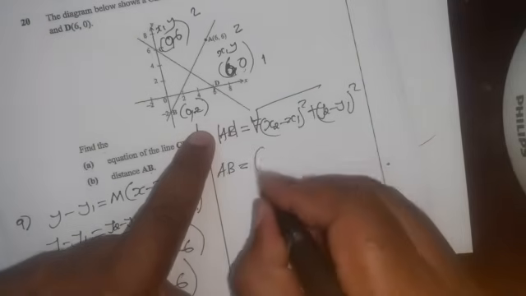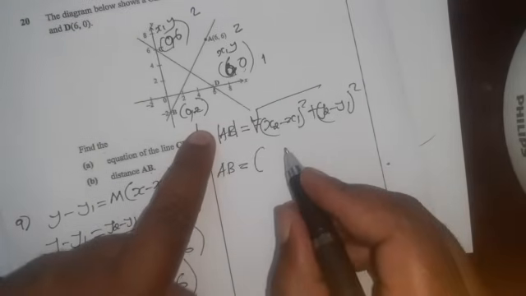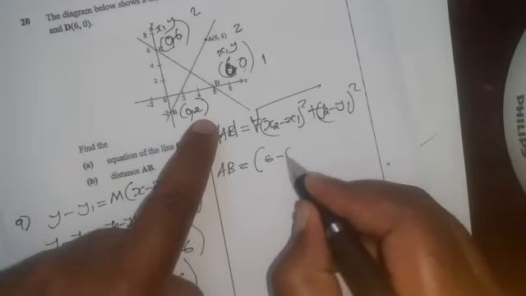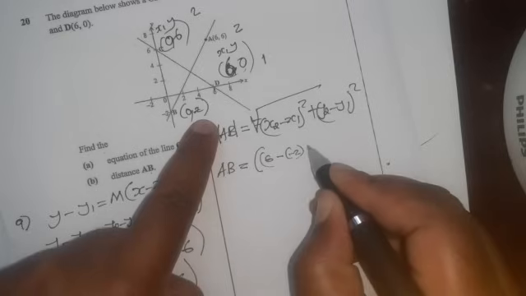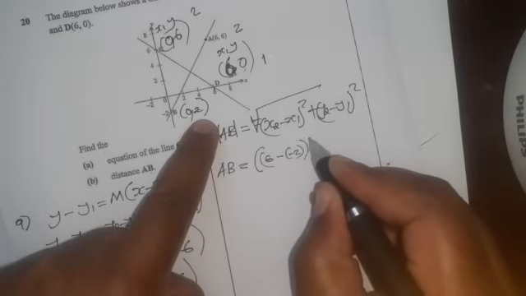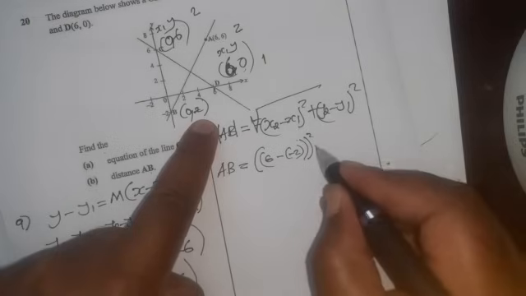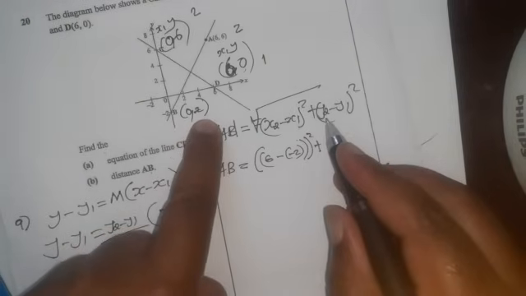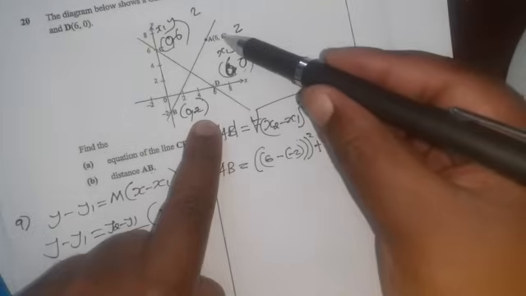What is our x2? Our x2 is what? 6 minus, what is our x1? Negative 2. Okay, it's fine. You can put the third one, it's okay. Plus, what is our y2? Take note.